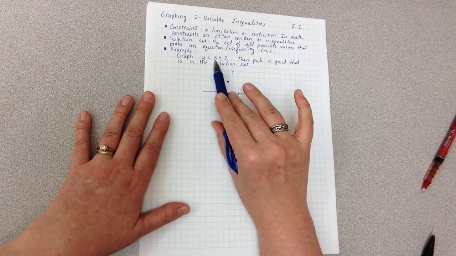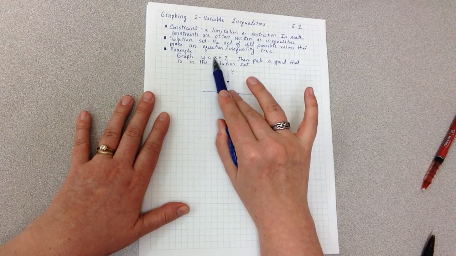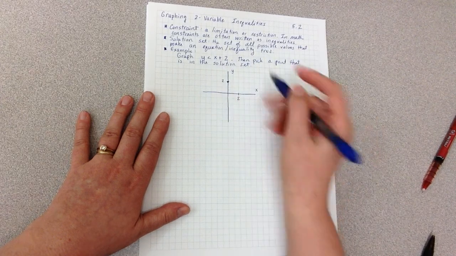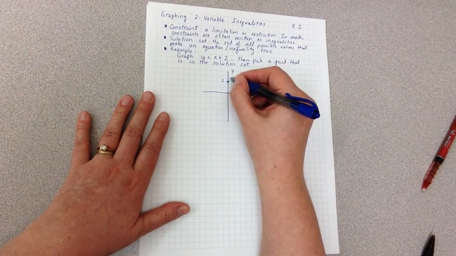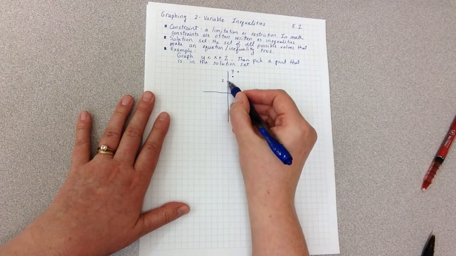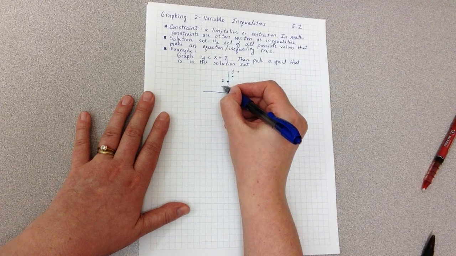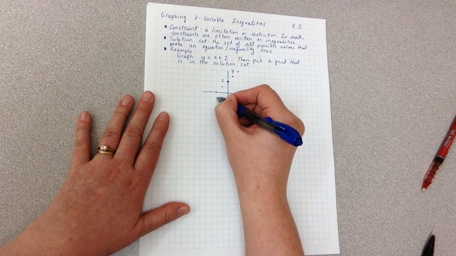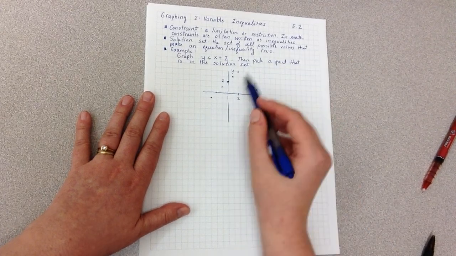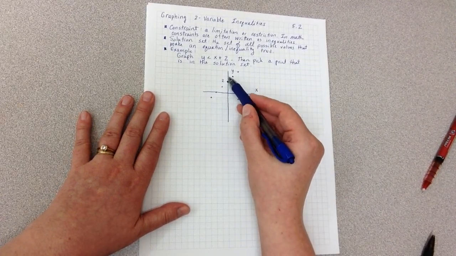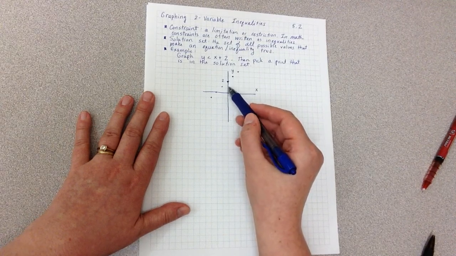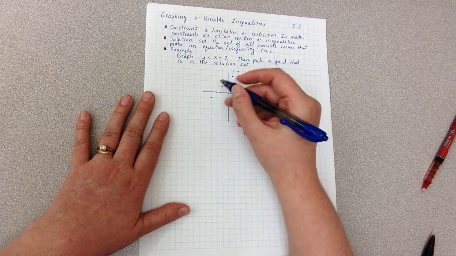We then see that my slope is the number in front of the x, and if there is no number, that means that the number is 1. So I'll go over 1, up 1, over 1, up 1, over 1. Or I go down 1 to the left 1, down 1 to the left 1. Remember, a positive slope goes up from left to right. It also is positive: positive over positive makes a positive, or negative over negative makes a positive.